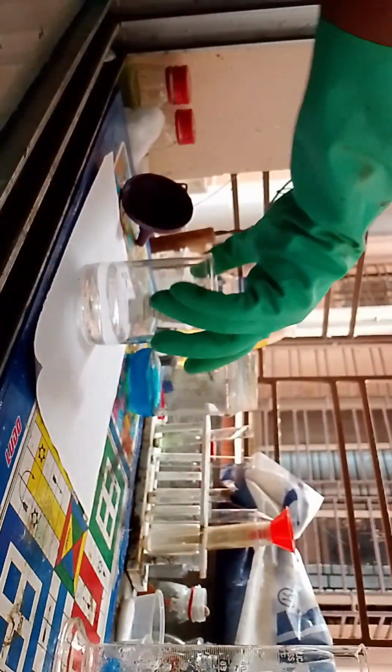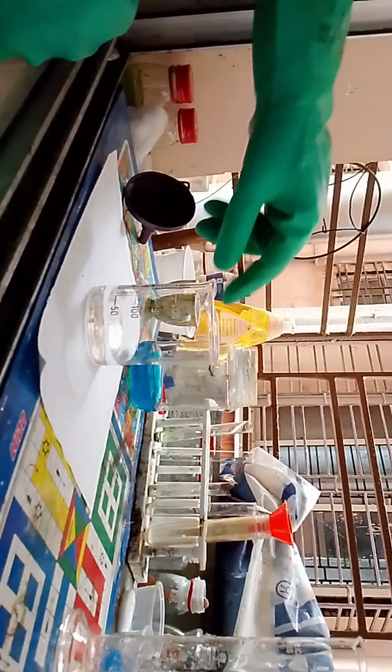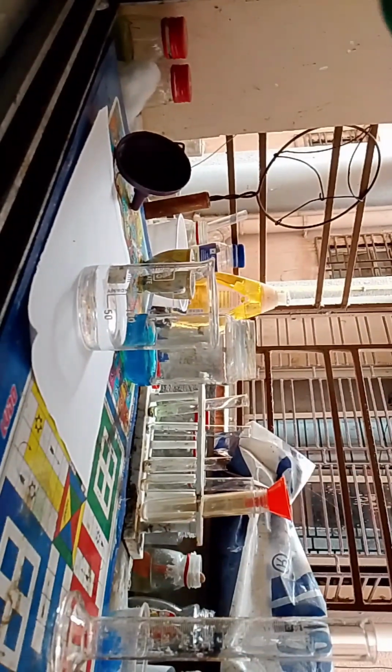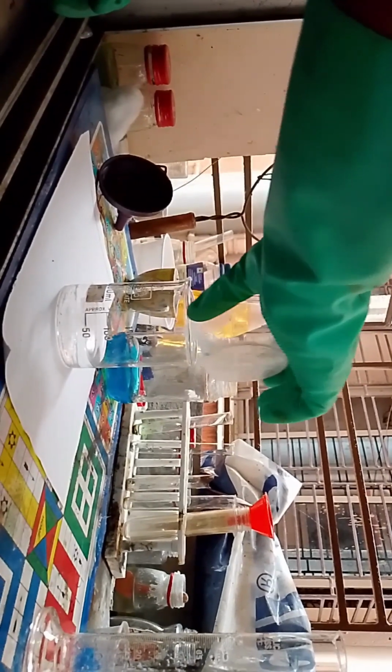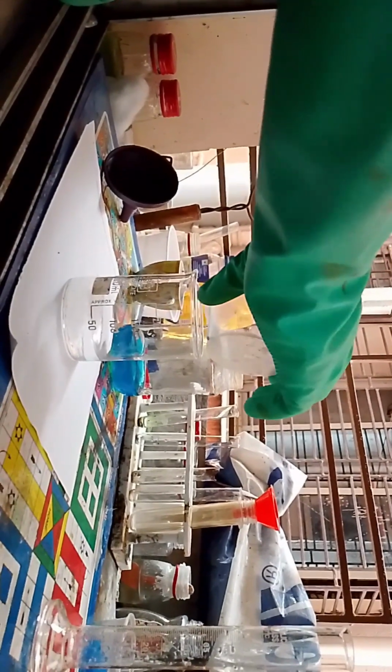Okay, so somehow I kept this for like 2 minutes and it is now dissolved. We'll prepare in the meantime the oxalic acid solution. Okay, we can see it is at the 50 ml mark. I've taken the calculated amount, I've measured it, and we need exactly this quantity to dissolve in the copper sulfate solution.